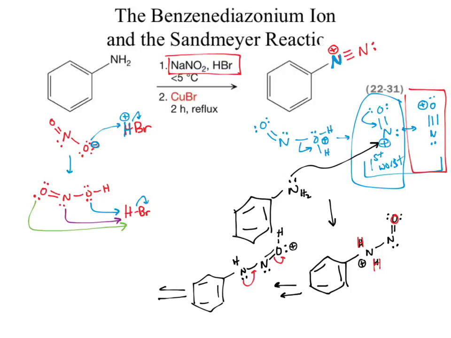Through another sequence of protonations and deprotonations. Now what can happen? And we can get our diazonium product with the kick out of water. Lovely mechanism. You'll notice that I shorthanded a lot of that.